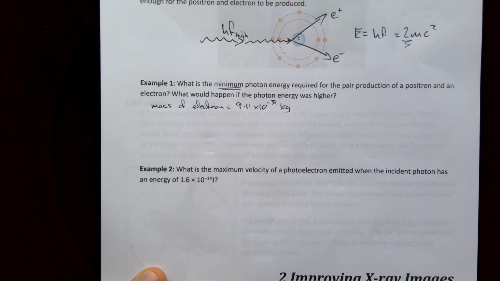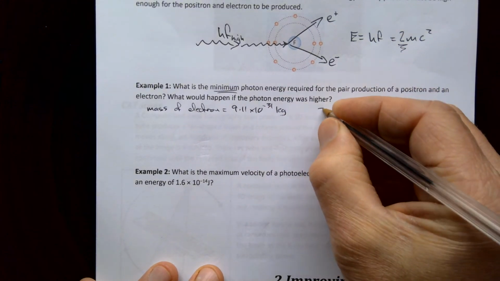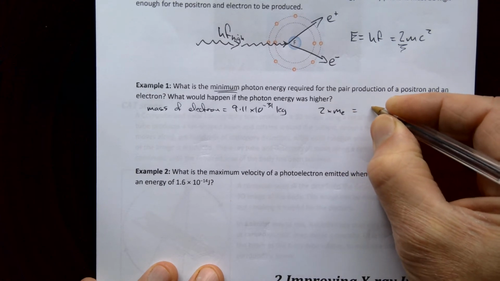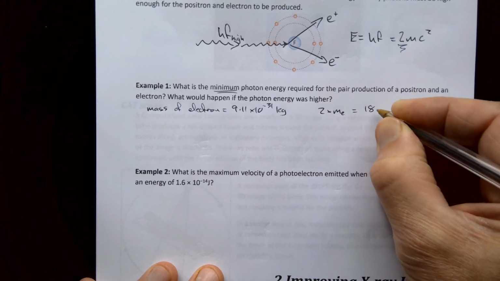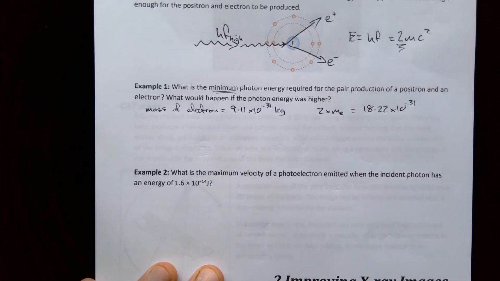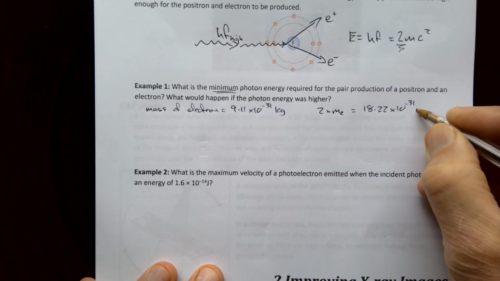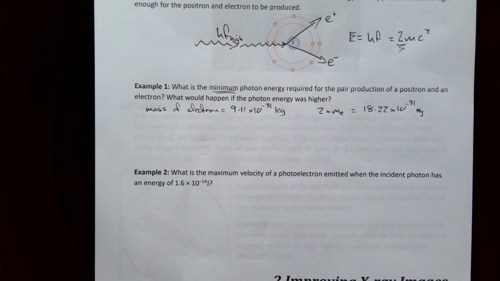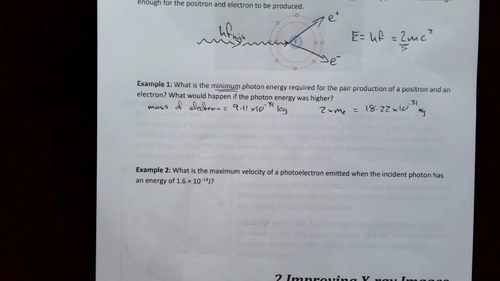Okay, so not very much. So 2 times the mass of electron is going to be, of course, twice that, so that's 18.22 times 10 to the minus 31. Again, I'm going to keep putting this into my habit so I can follow where my data is so I don't get lost while I'm doing the question. So it's useful to put units as you're going through.